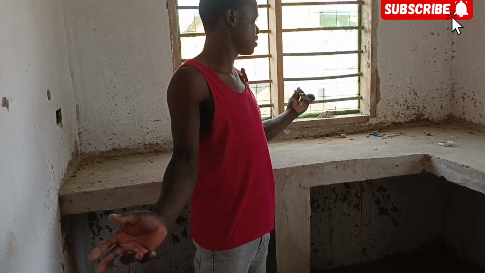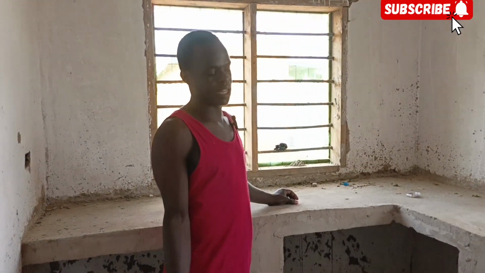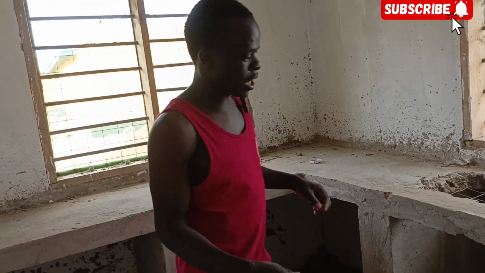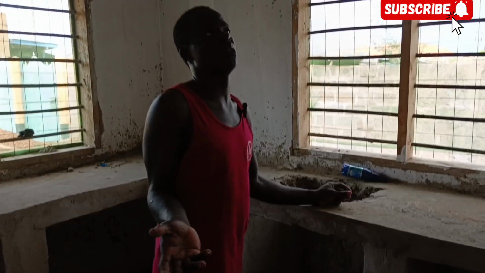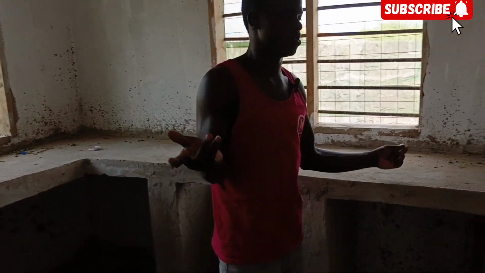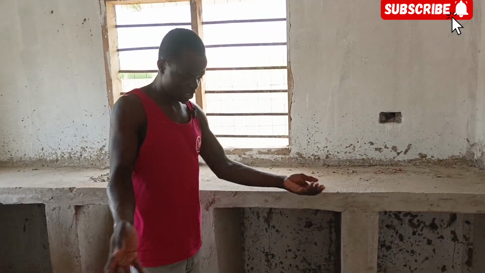As you can see, the kitchen is not very big, but it's quite enough for, let's say, you have maybe two children and a senior, and you and your spouse. So this one doesn't need a much bigger house.